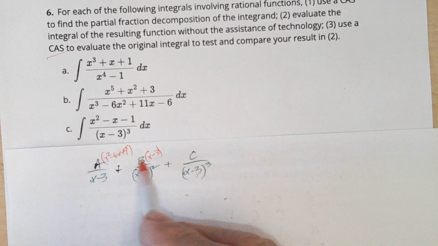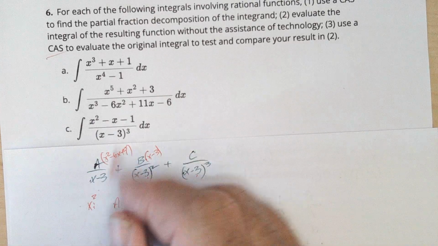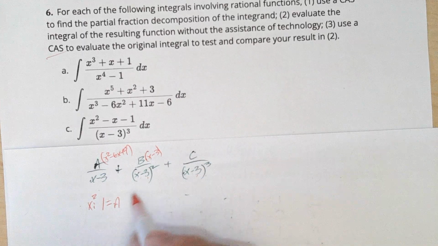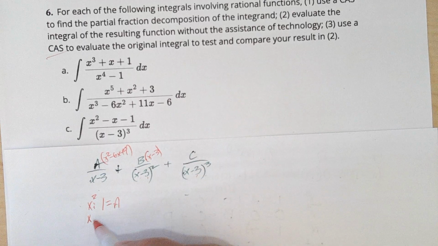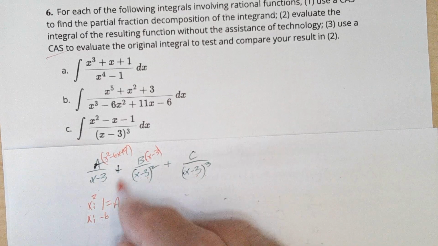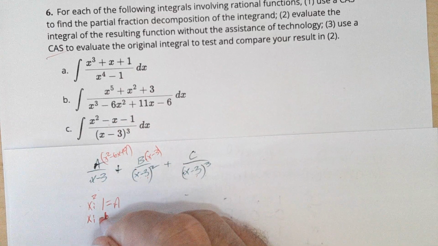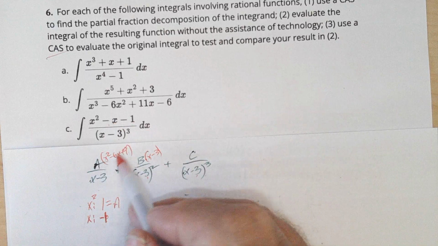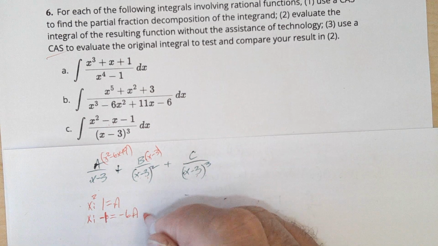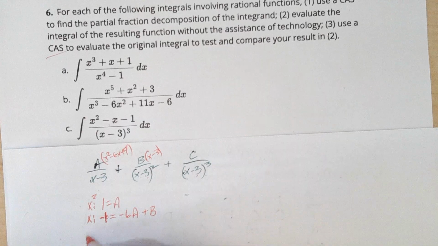So I have x squareds, and of the x squareds I have 1 equals A, none there, none there. So A is 1. X's, I have minus 6. Oh, excuse me, minus 1. Minus 1x, and I have minus 6A plus B, and no x's there.